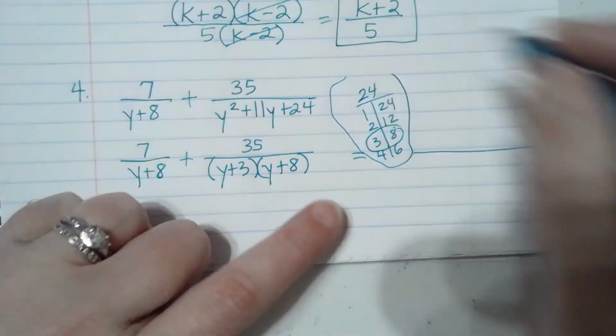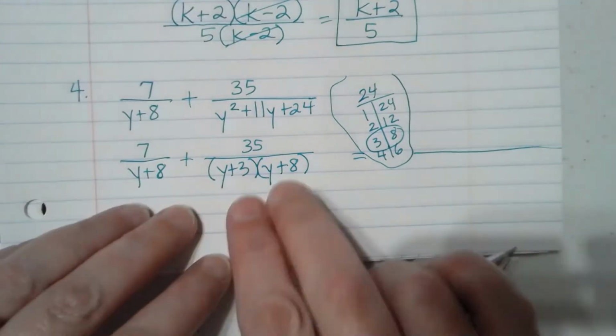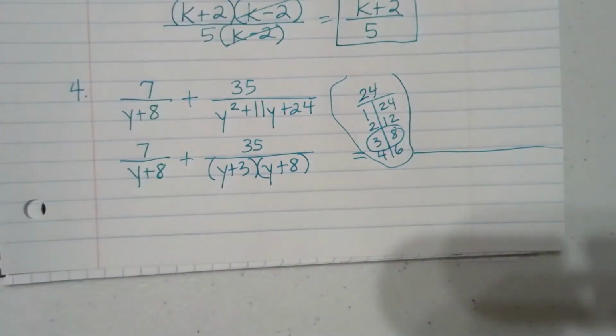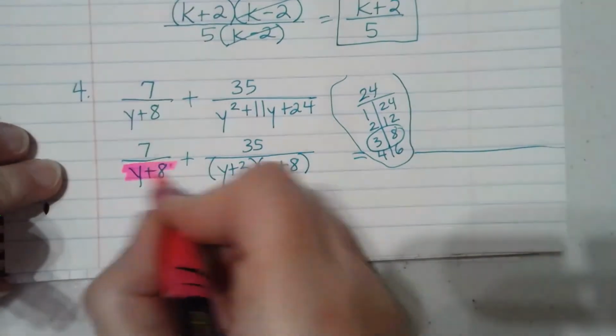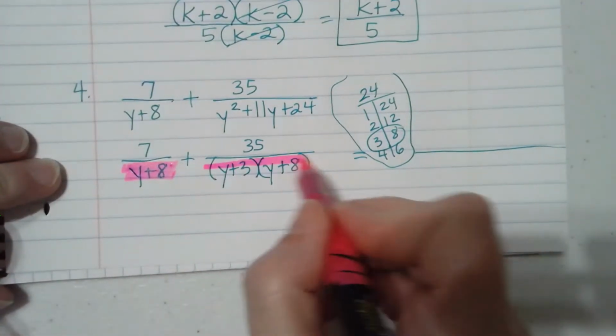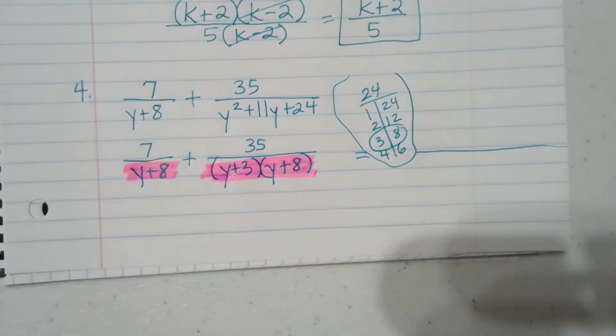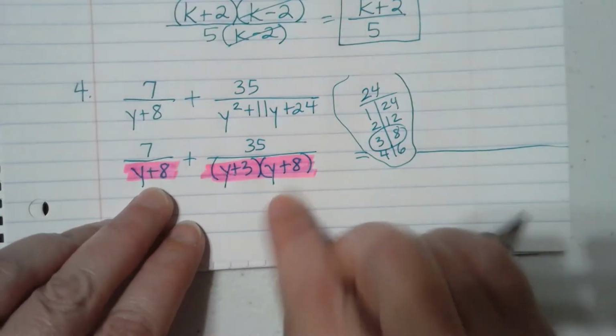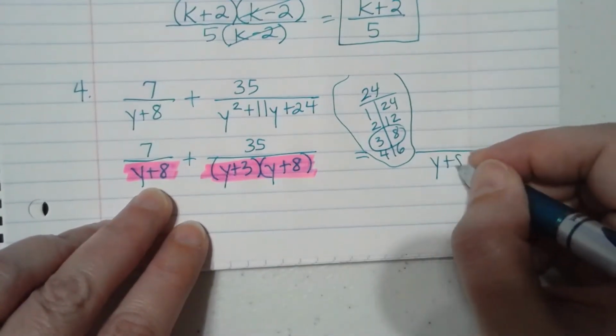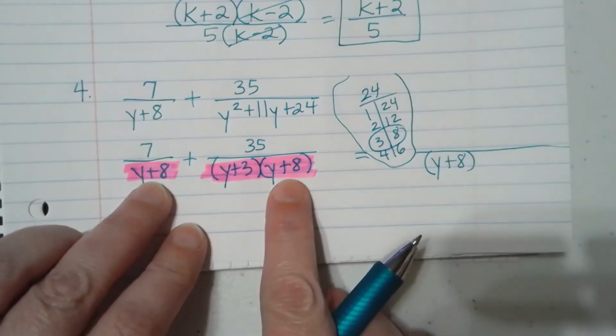Okay, so we're looking for our common denominator now between y plus 8 and y plus 3 times y plus 8. Okay, notice that they both have a y plus 8, so we will probably need that in our answer. What else do you see?